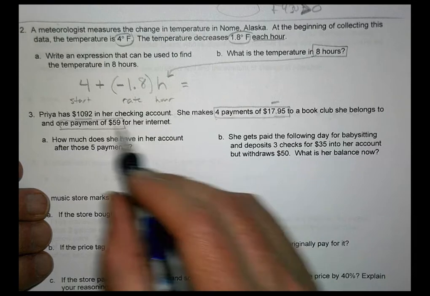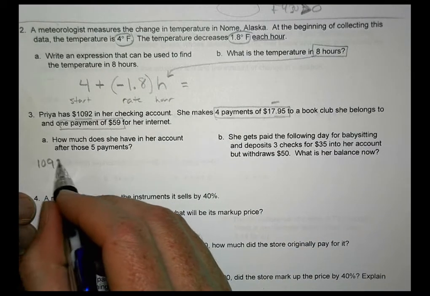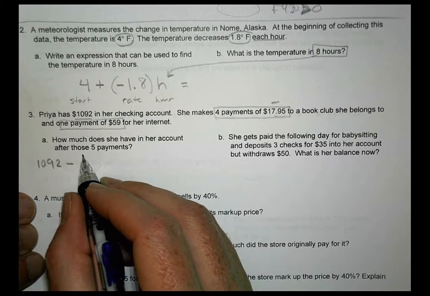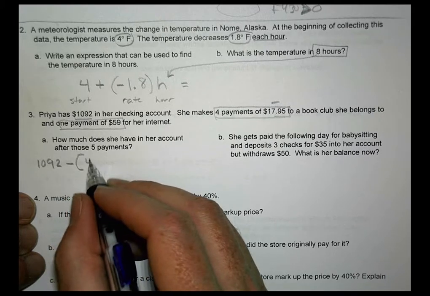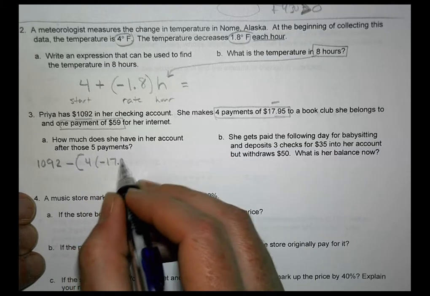So 4, 5, right? What we have here is a starting amount, 1,092, and then we're going to subtract. What are we going to subtract? We know that she's going to make 4 payments of negative 17.95.